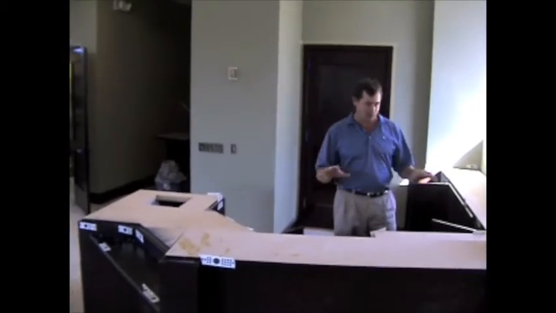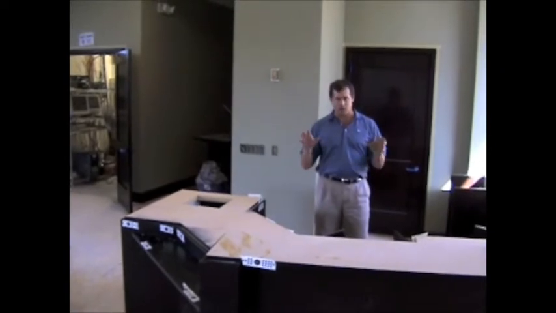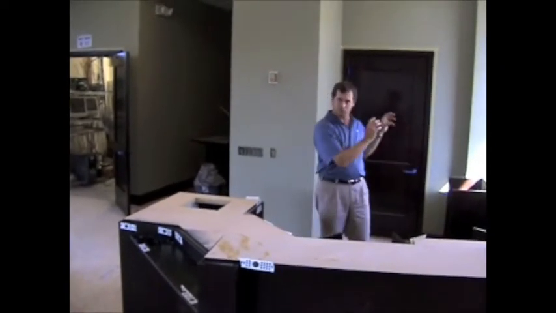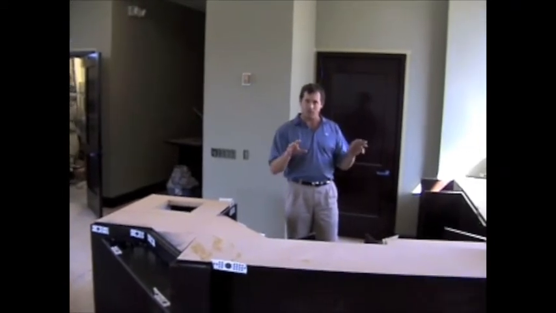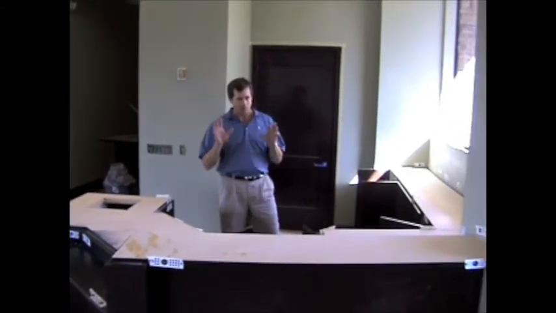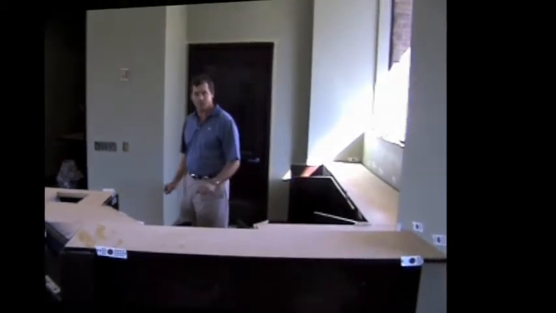So what we're going to do next is come in and place our marker panels down, and as soon as the marker panels are down, we're going to shoot a digital sequence of this entire area. Then we'll bring it back to the shop, put it in the computer, and be ready to cut the slab granite and start preparing it for this house.